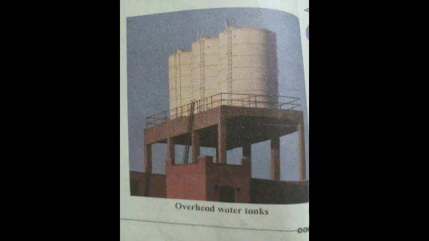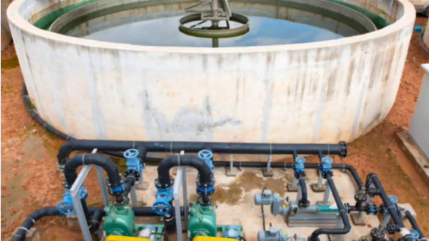Water supply for a human settlement. Lakes, rivers, reservoirs are our sources of water. They are often at long distances from our houses. It is difficult to collect water from such distant places.